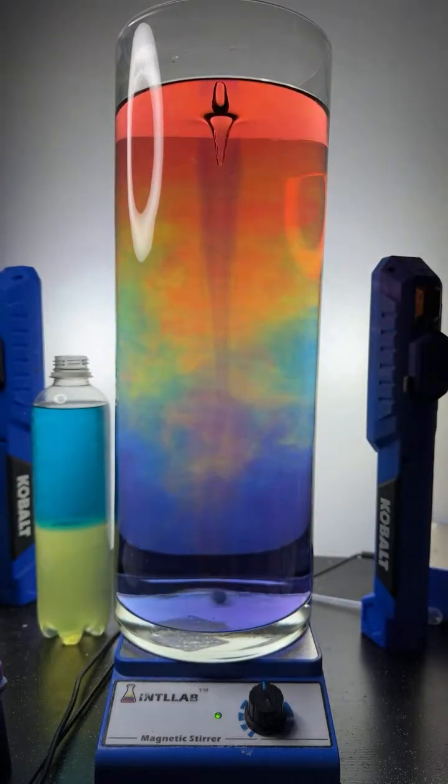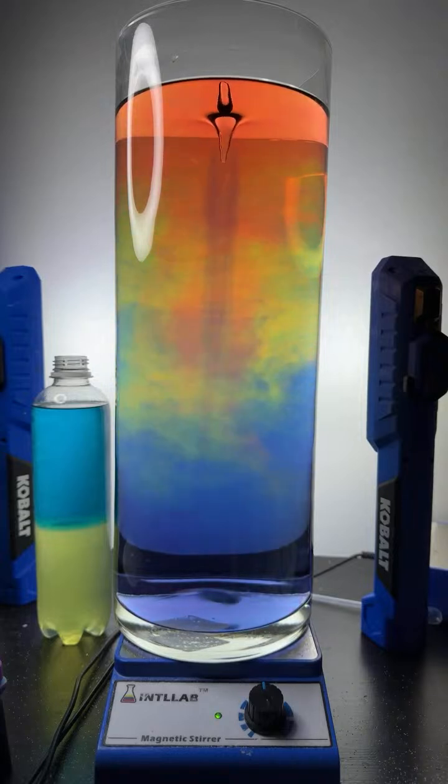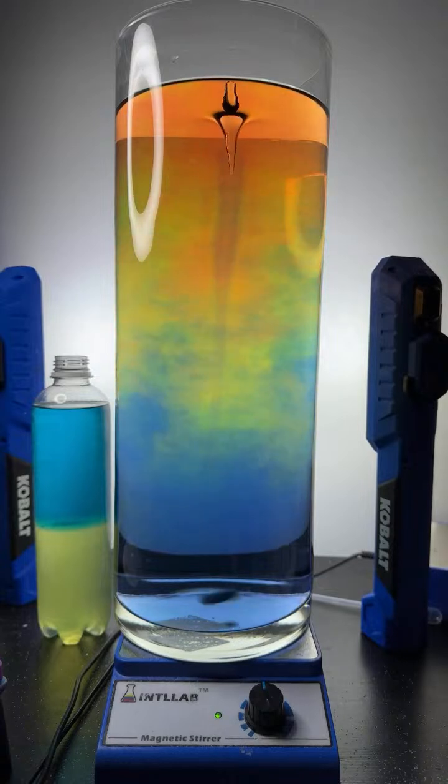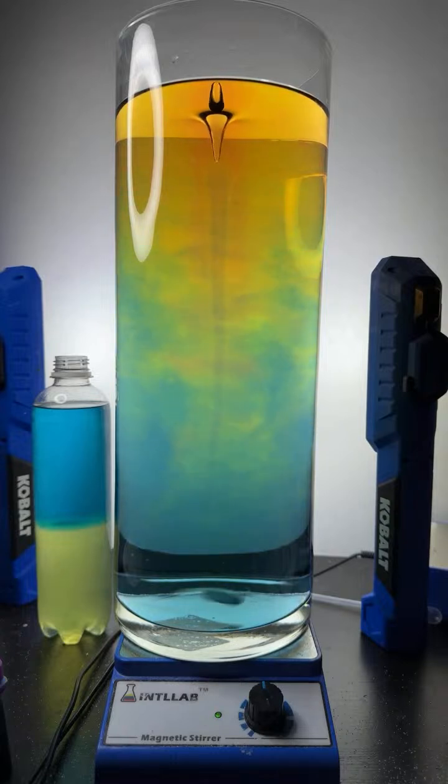Boy, that is just a gorgeous rainbow. Man, that is beautiful. And look how long that's persistent. What a beautiful experiment. Man, that's pretty. That is just so pretty. NRM, it's like 5 p.m. here. It is like a whirlpool.